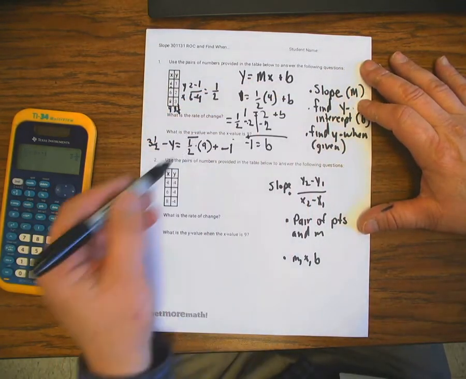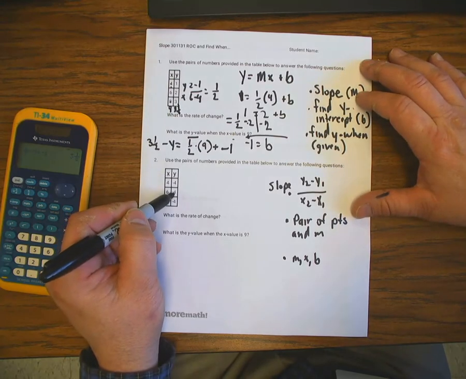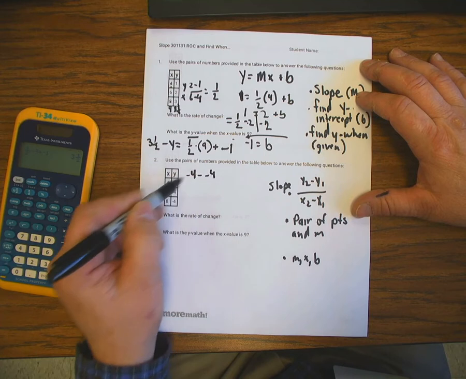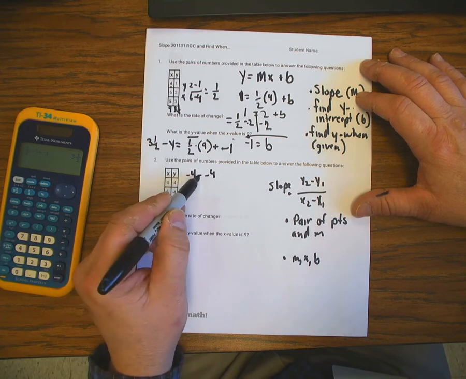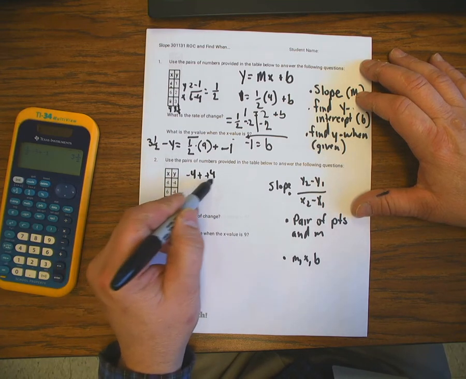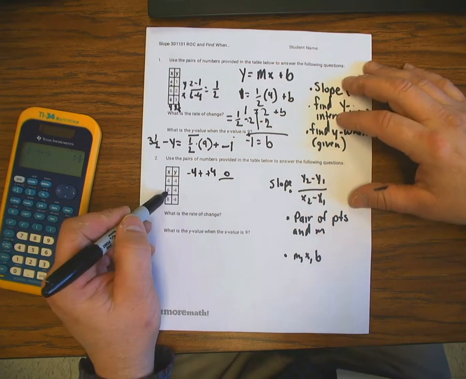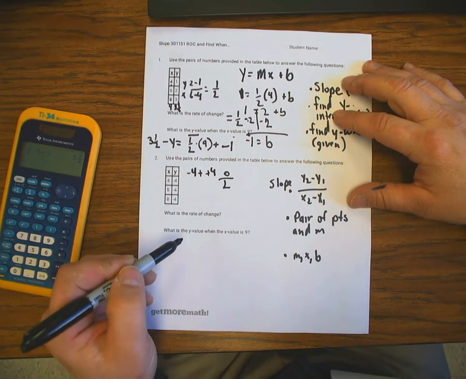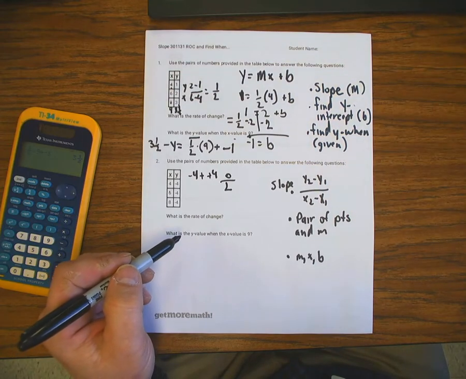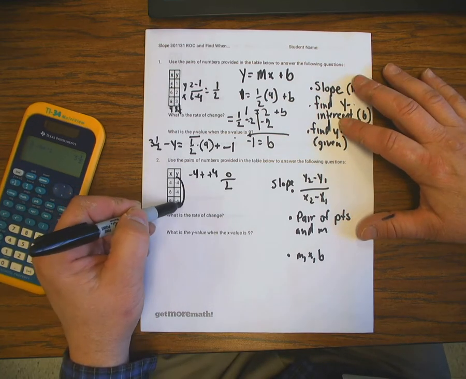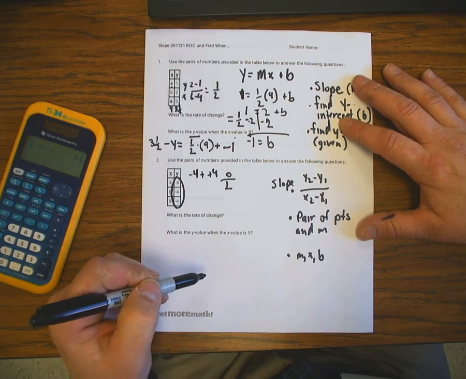First thing we do is we find the slope. Negative 4 minus negative 4. So that means we end up with 0 over 2. So that presents a special problem. I should have spotted this right away, but do you see how they're all negative 4s?